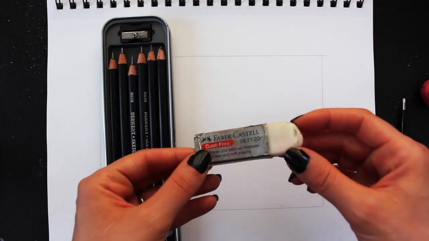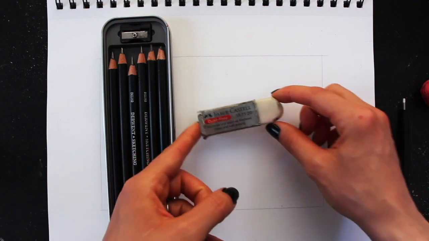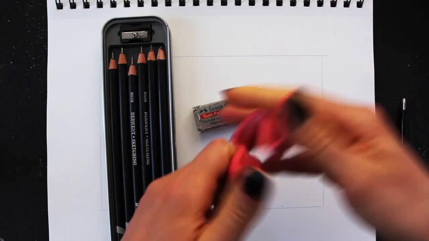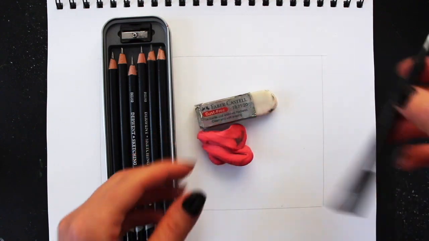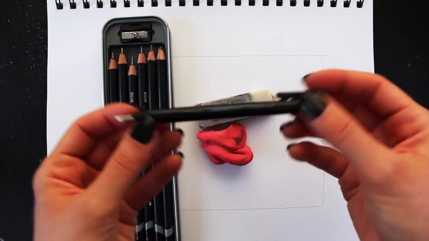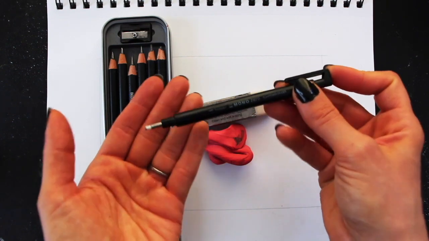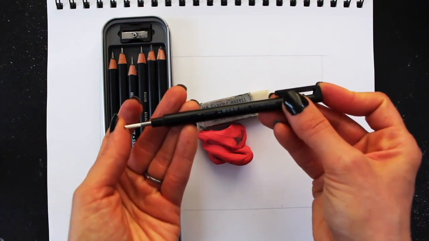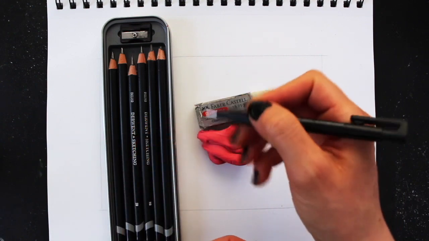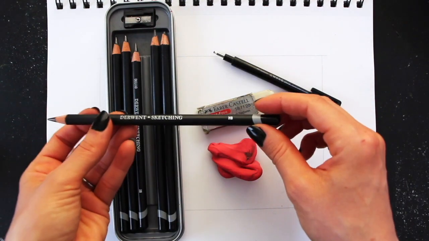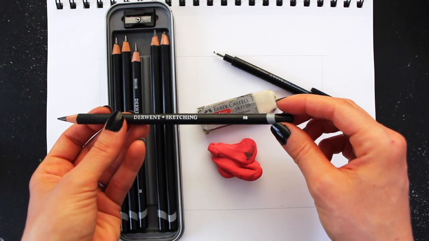In terms of my other supplies, I have a soft graphite eraser on hand, I have a kneaded eraser, and I also have my Mono Zero eraser, which is a pen eraser or a barrel eraser, which is so handy when it comes to removing excess graphite to pull up highlight areas. I am going to be starting out my sketch with an HB pencil.